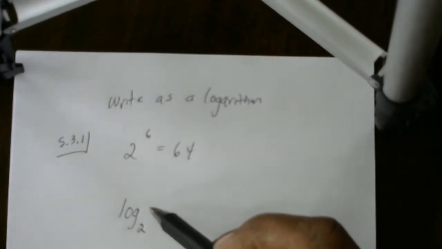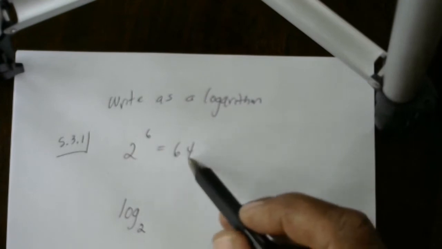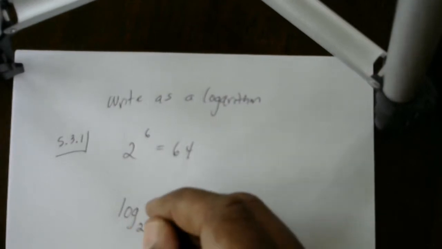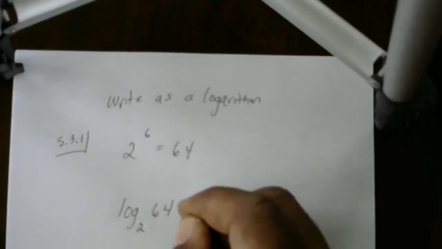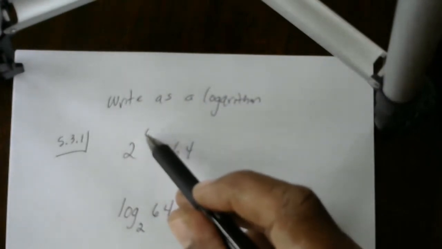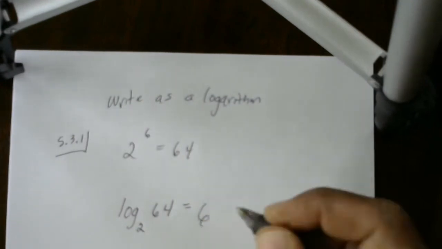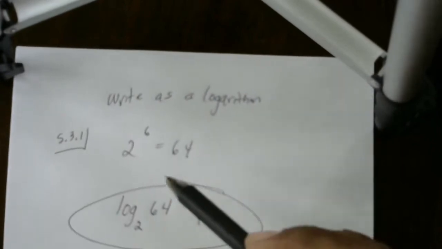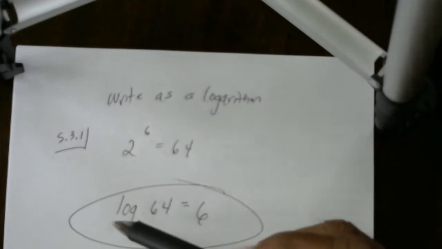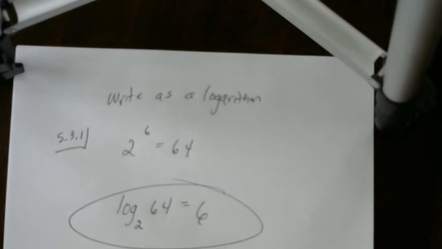Remember that our argument is what our exponential is set equal to. So this is set equal to 64. So my argument for my log should be 64. And then notice that our exponent is 6, and 6 is what our log should be set equal to. So we can rewrite 2 to the 6th power equal to 64 as log base 2 of 64 is equal to 6.